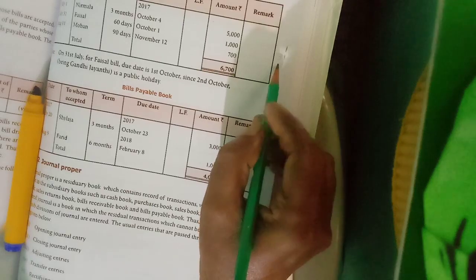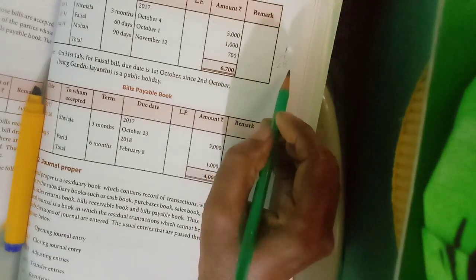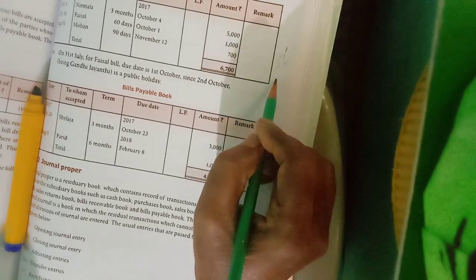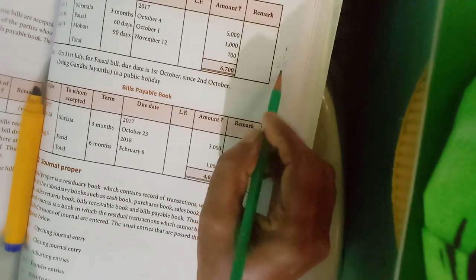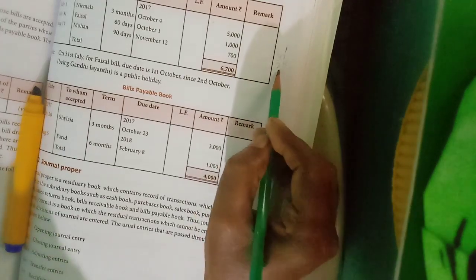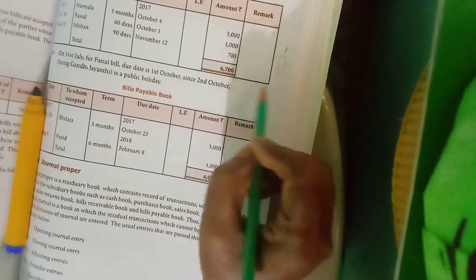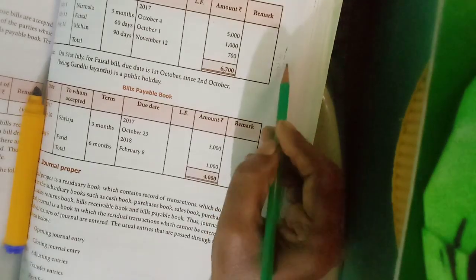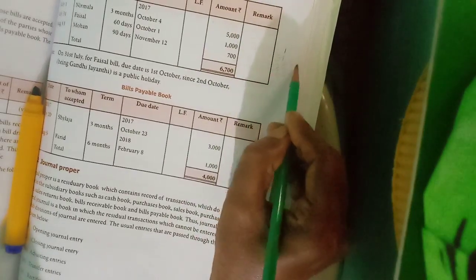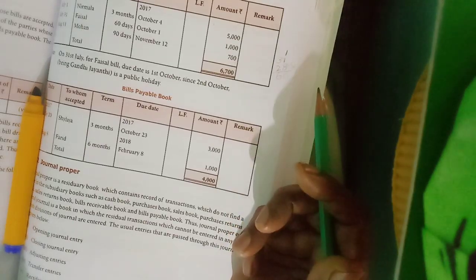Totally we need to get 60 days only. August 31 days plus September 29 days, so totally 60 days. September has 30 days. So October 1.